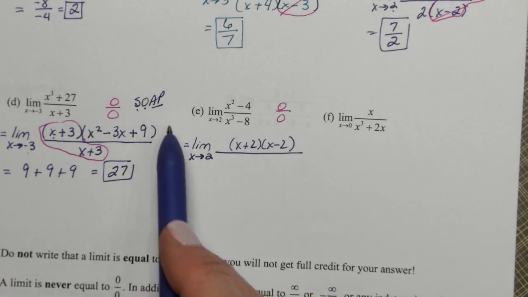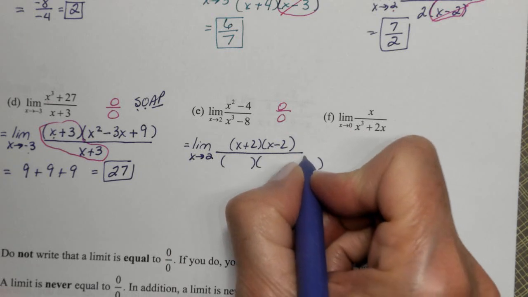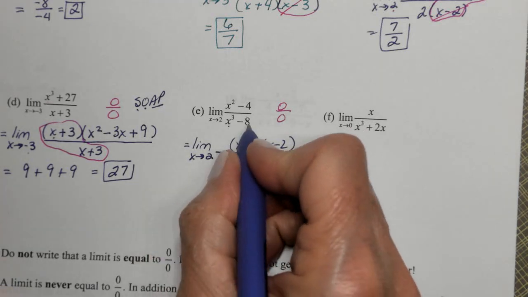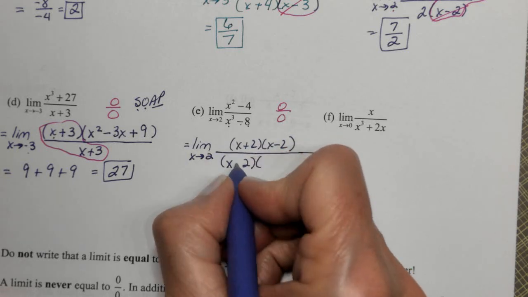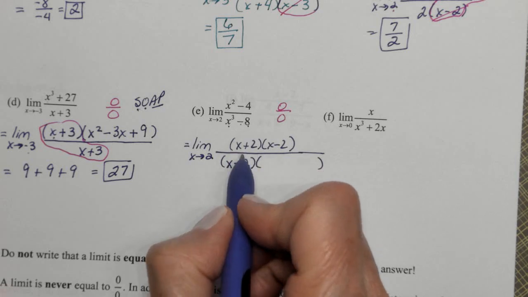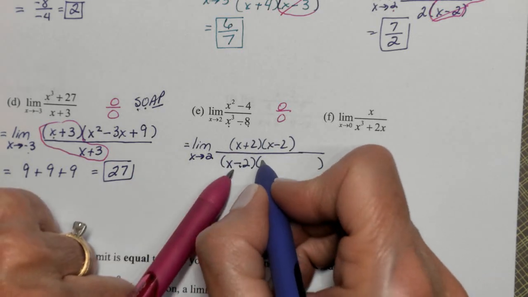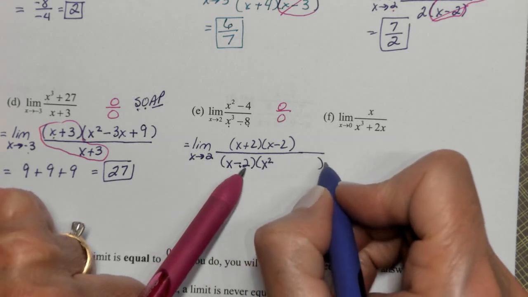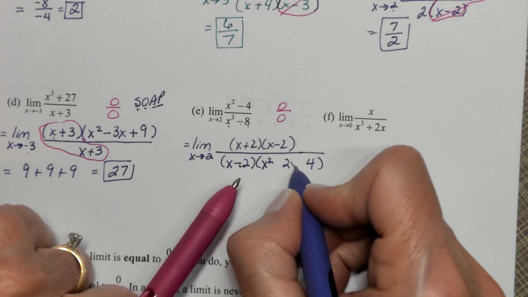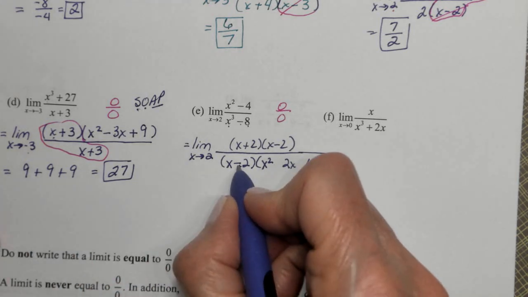So we use our SOAP thing again. It's a binomial times a trinomial. The cube root, same sign, same sign. Okay? The square of your x, the square of your 2, the middle will be the product of the 2 and the x. That was a minus.